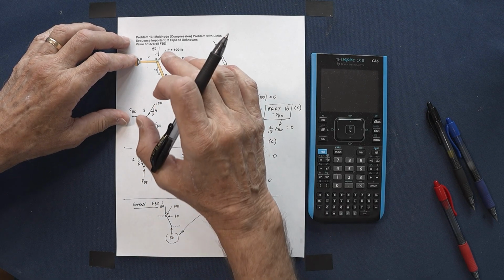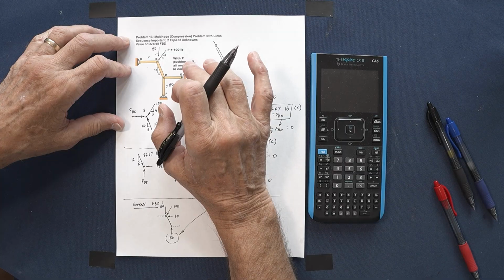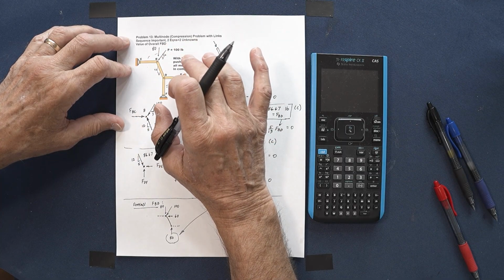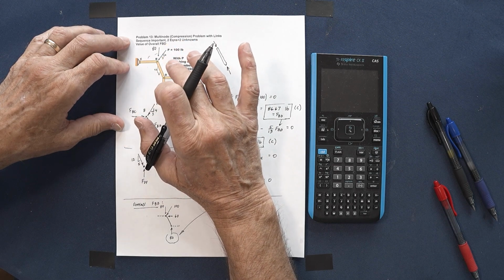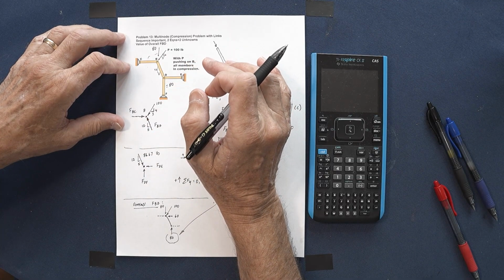So in this particular problem, there's 1, 2, 3, 4 links. They're all pivoting. Here we're pushing on it with a 100-pound force P. And if we're pushing on this guy, then these guys are in compression, and then these guys are in compression. Every link is in compression.